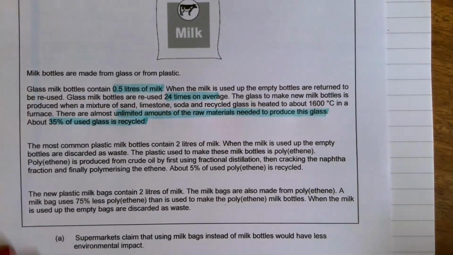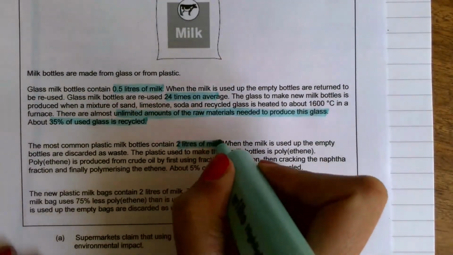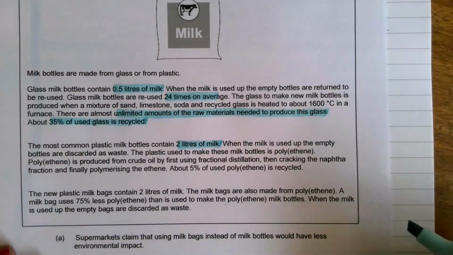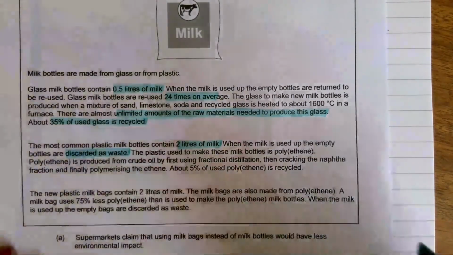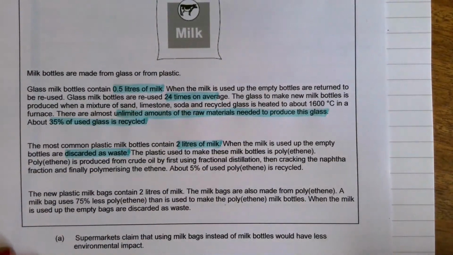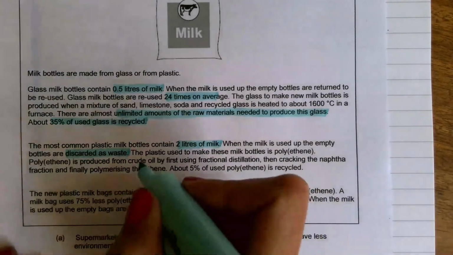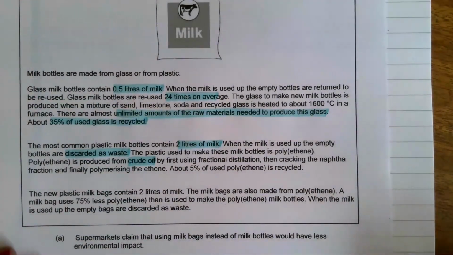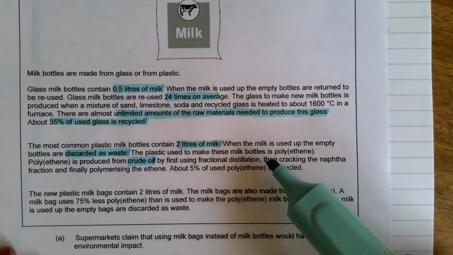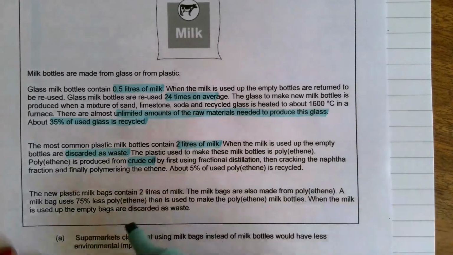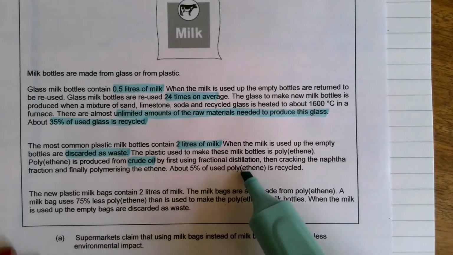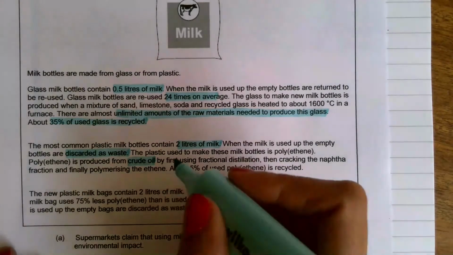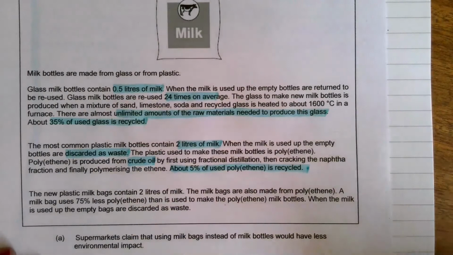Most common plastic milk bottle contains 2 litres of milk. When the milk is used up, the empty bottles are discarded as waste, so they go to landfill. The plastic used to make these milk bottles is polythene. Polyethylene is from crude oil, and it's separated by a process of fractional distillation, then cracking, and finally polymerization, but we don't need to worry about that. About 5% of used polythene is recycled.